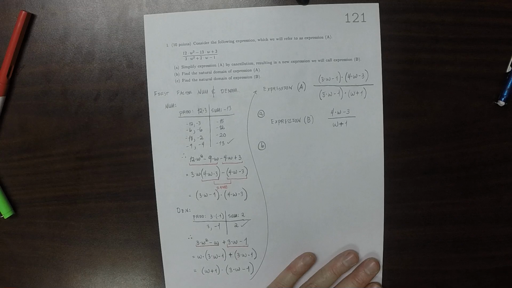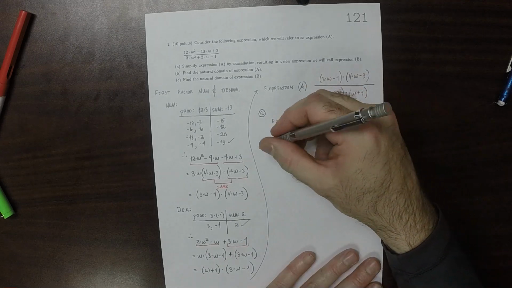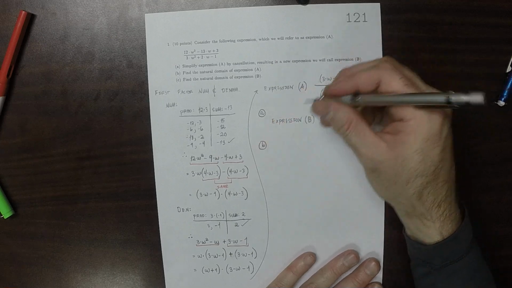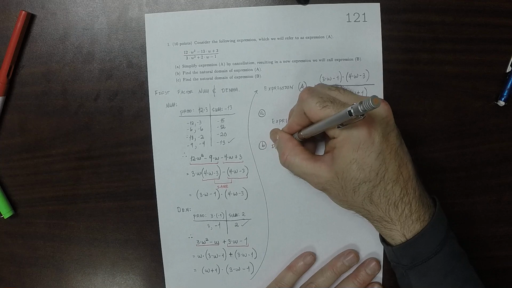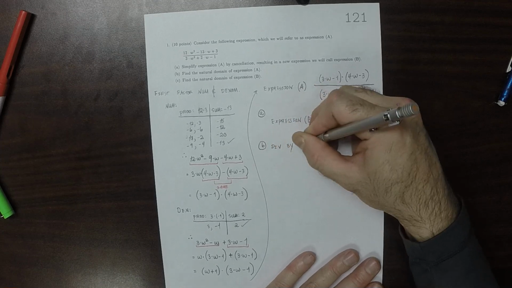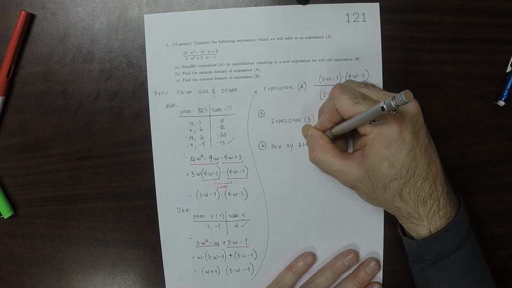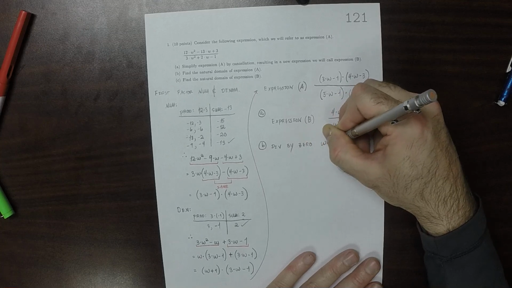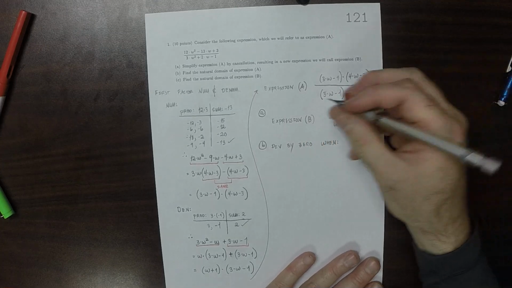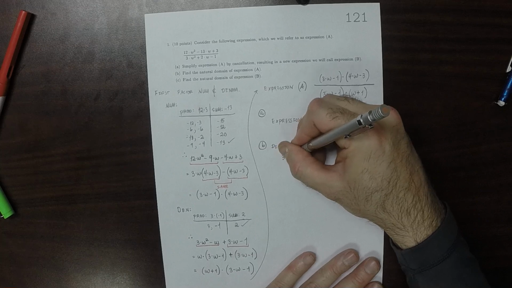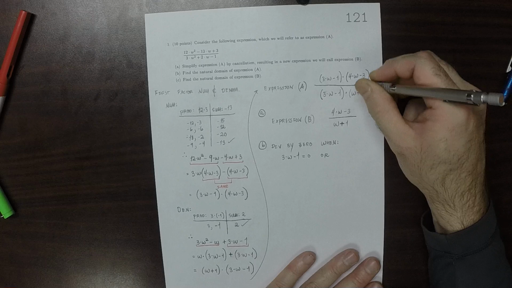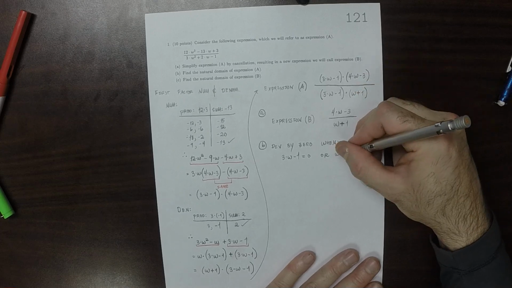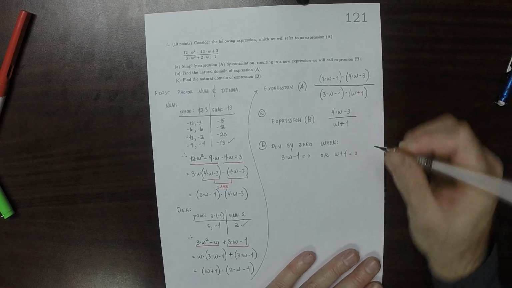The answer to part little b. The natural domain of expression A, well, the only restrictions come from division by 0, so division by 0 when 3w minus 1 is 0, or w plus 1 is 0.